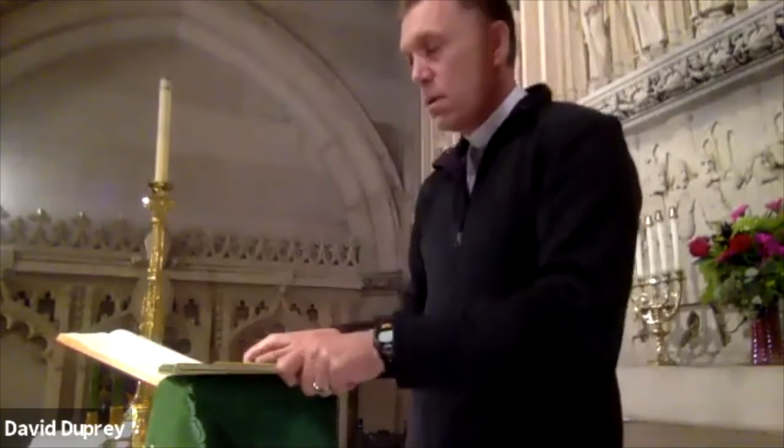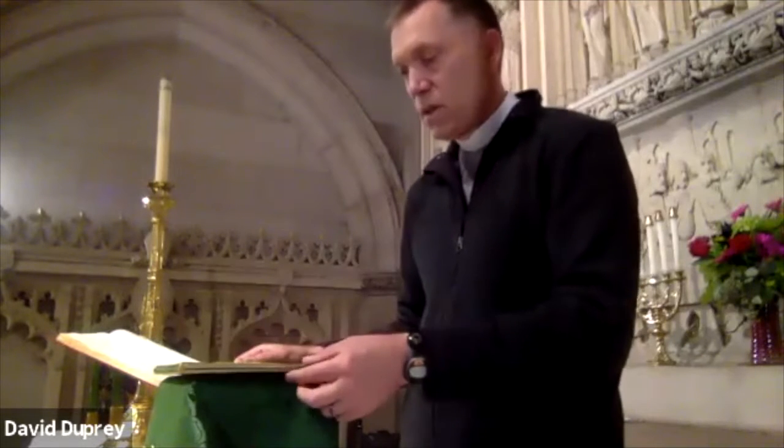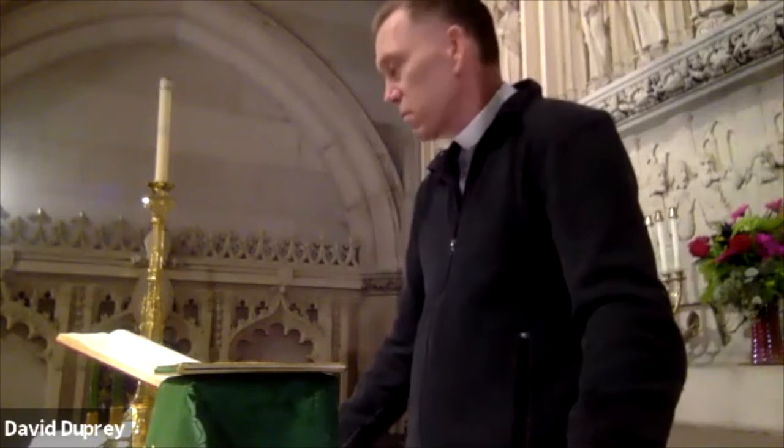So it doesn't matter if you don't know the terms for all of these things, but the significance of the altar is important.